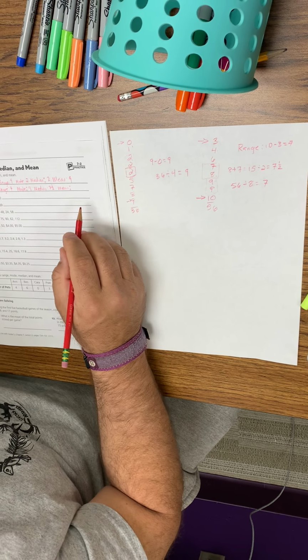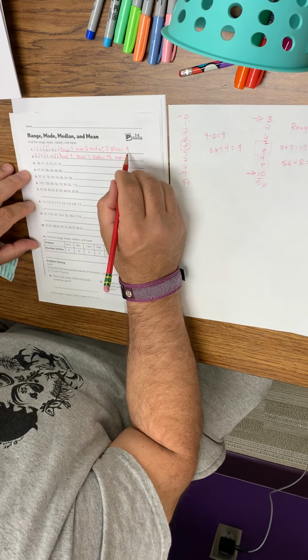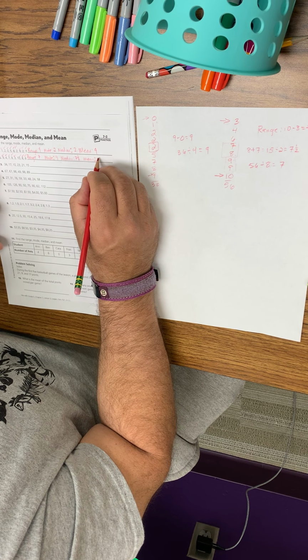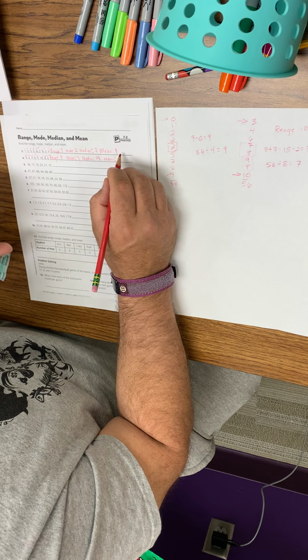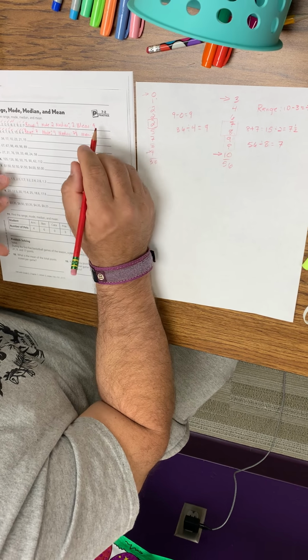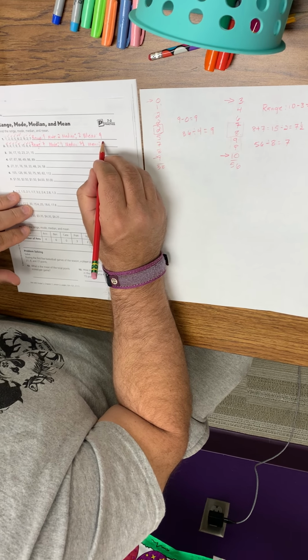Yes, there will be decimals later on in this exercise. Some of them do go out to the thousandth, so they don't go on forever and ever.